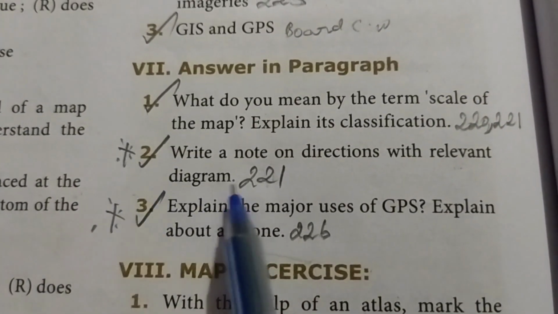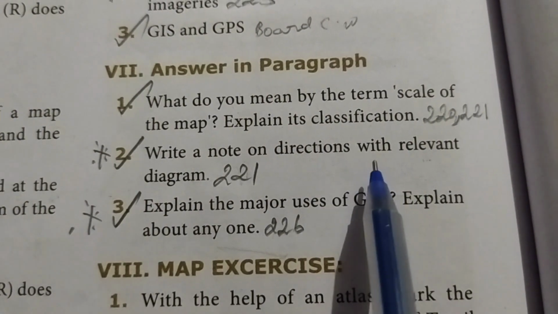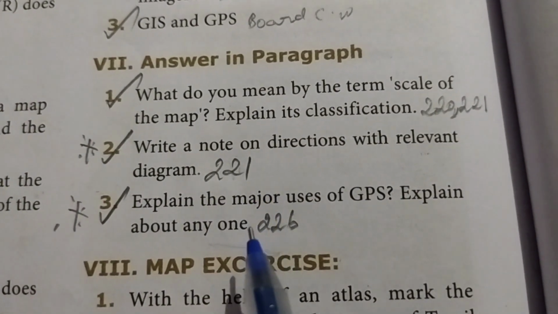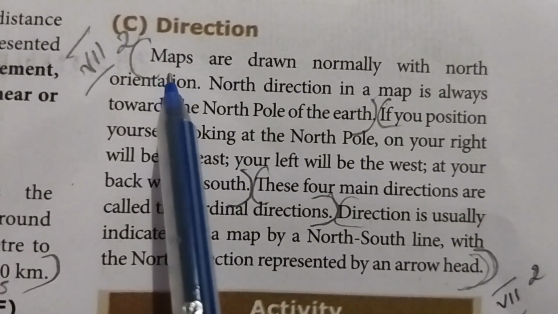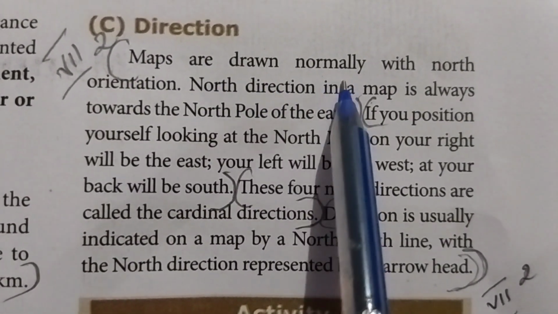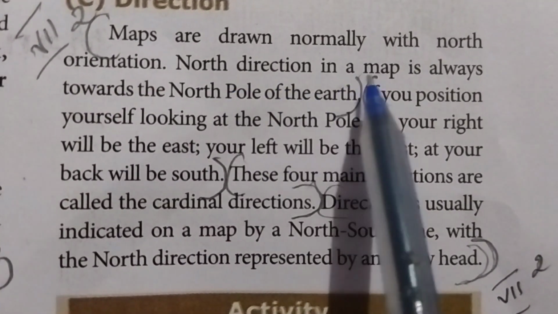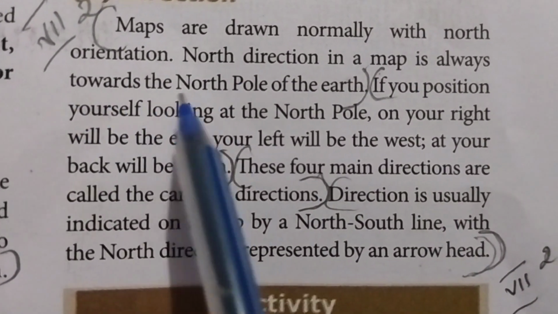Second question, write a note on directions with relevant diagram. Take page number 221. Direction. Maps are drawn normally with north orientation. North direction in a map is always towards the north pole of the earth.